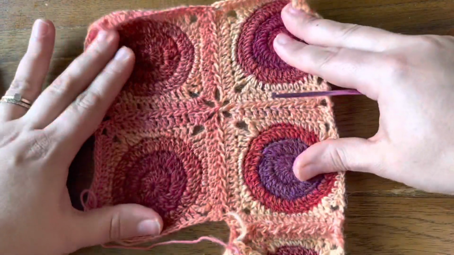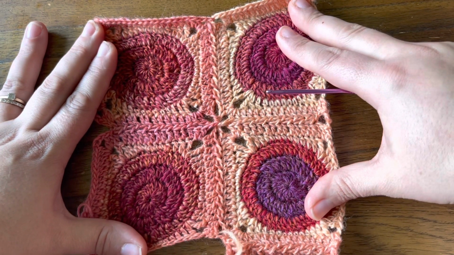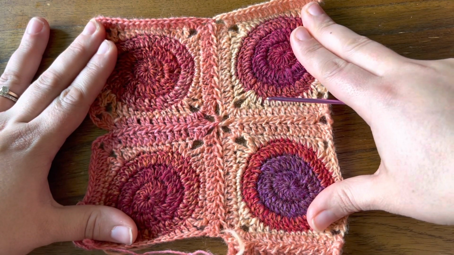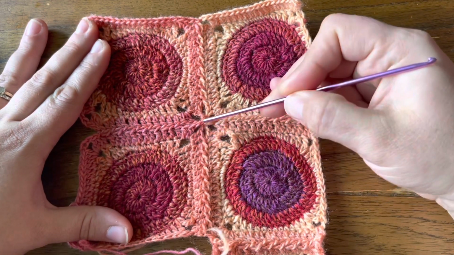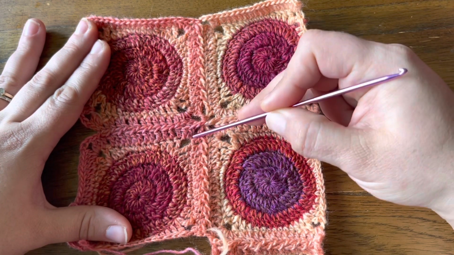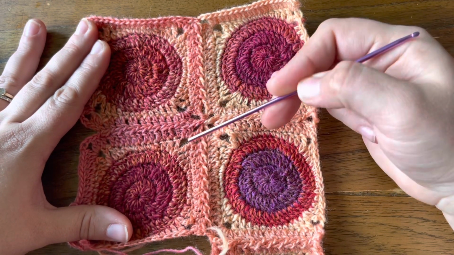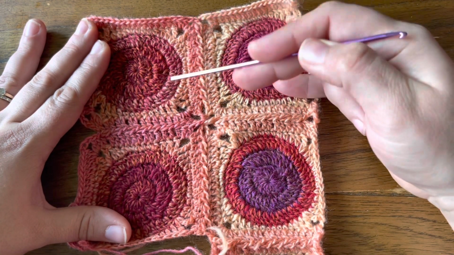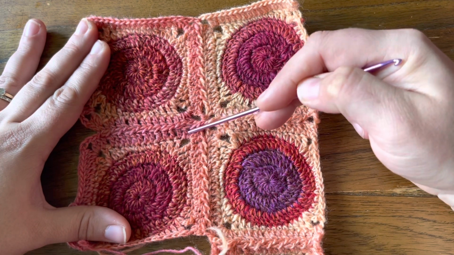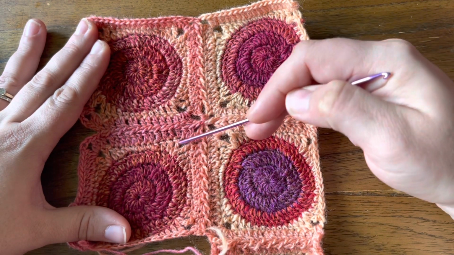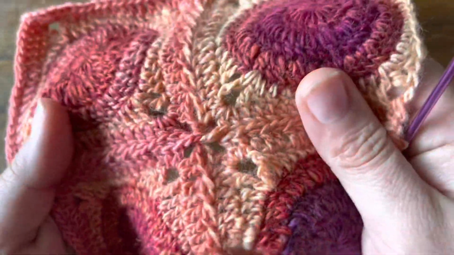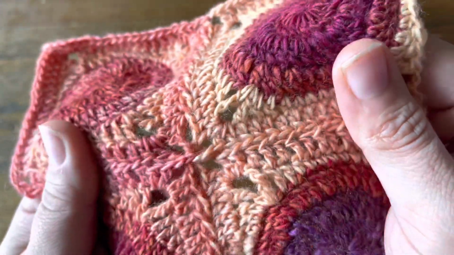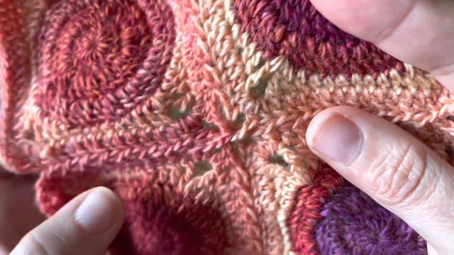So here's how the corner looks when you join in this manner. And it's a perfect dupe for 4 squares joined normally. And it really does look like this chain is all part of the same 2DC, chain 3, 2DC. But remember, we made this 2DC when we were joining up the line of squares here. And we made this 2DC just now when we finished our little corner. So it comes out looking great, and I really love it. It doesn't have any hints of being 4 separate squares.